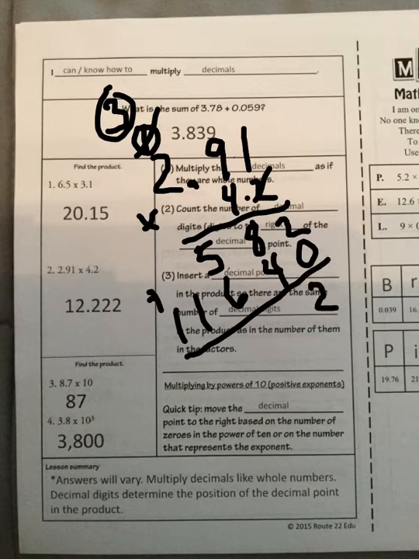So that gives me 2. 8 plus 4 is 12. 5 plus 1 is 6, and 6 plus 6 is 12. 1 plus 1 is 2, and then I drop my 1. I need 3, remember, because I have 3 behind the decimal point. 12 222 thousandths, and we are correct.